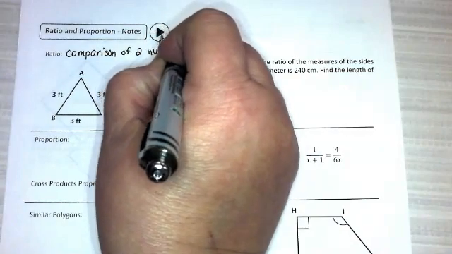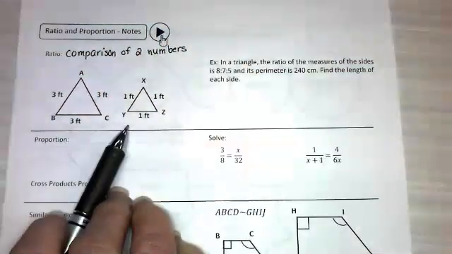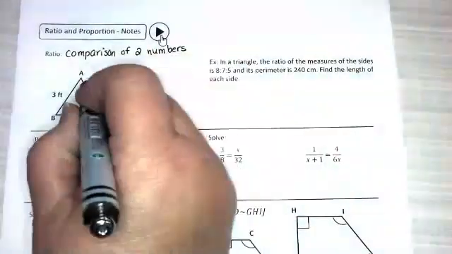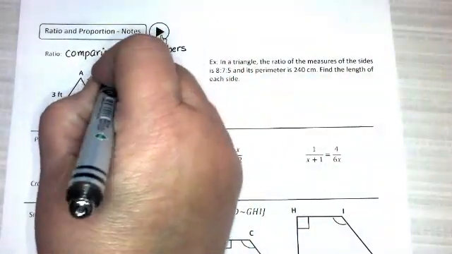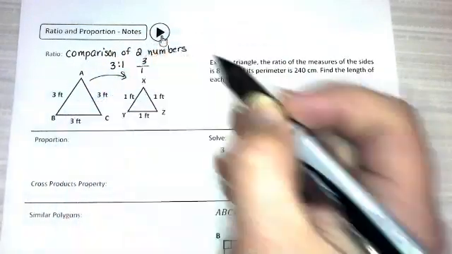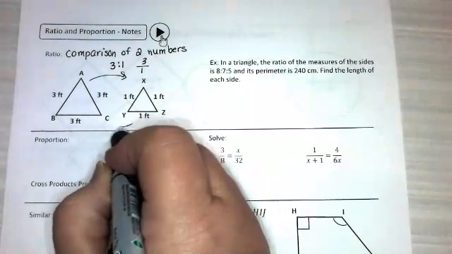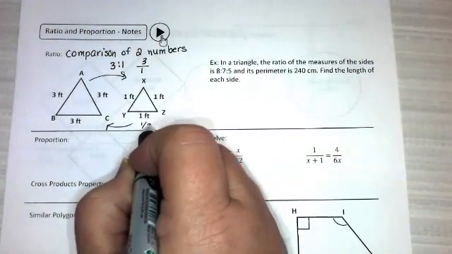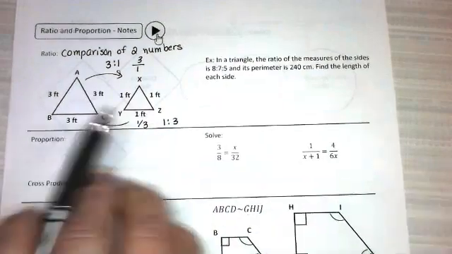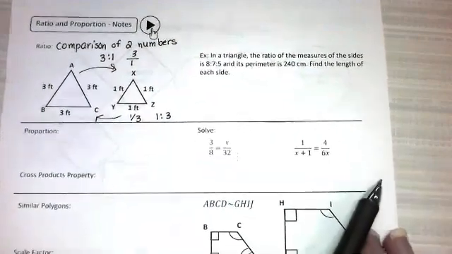So if we are looking at these pictures and we asked, what's the ratio of the side lengths? Well, if you go this way, it's 3:1. And we can write that as 3:1. We can put it as 3/1. If it goes the other way, it would be different. It would be 1/3 or 1:3, depending on which direction you go. So we've seen ratios before.